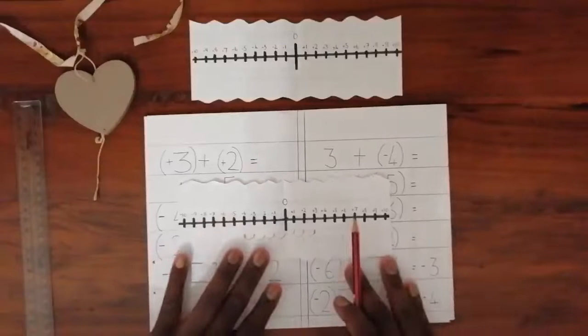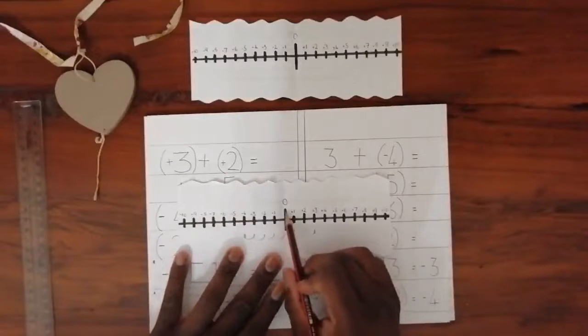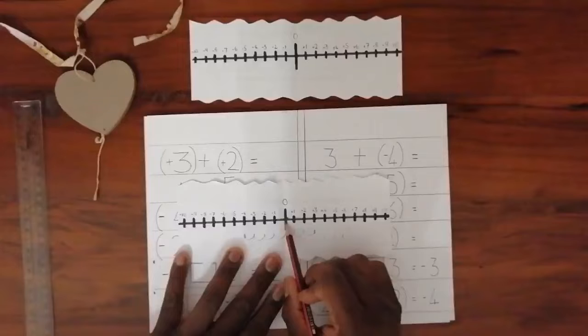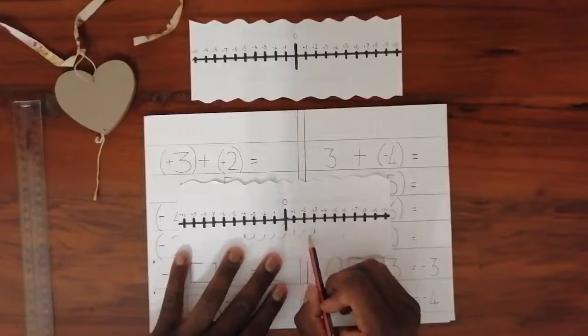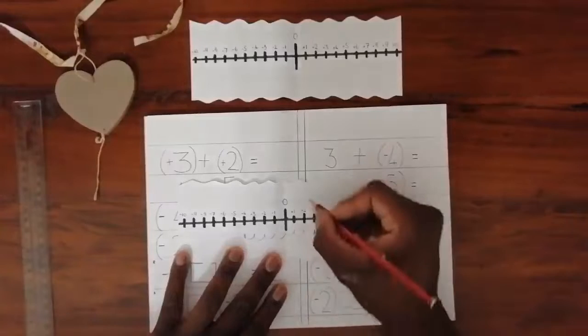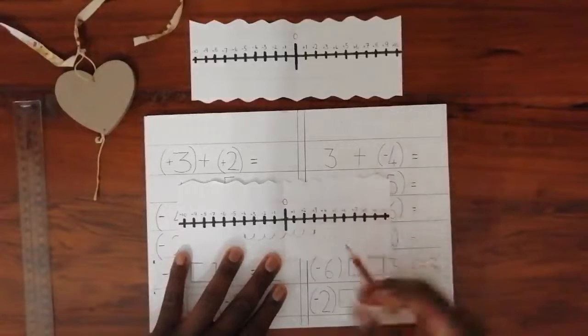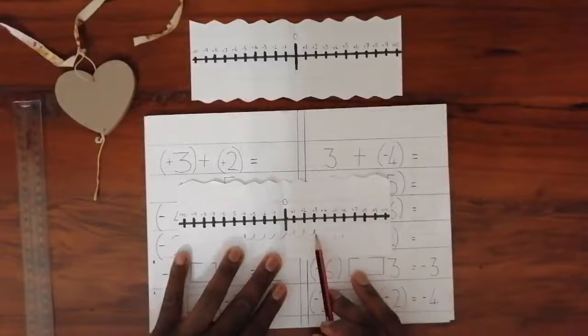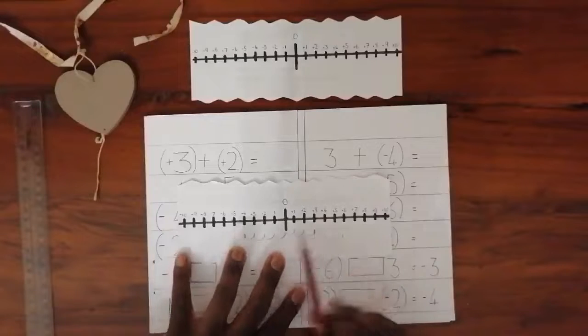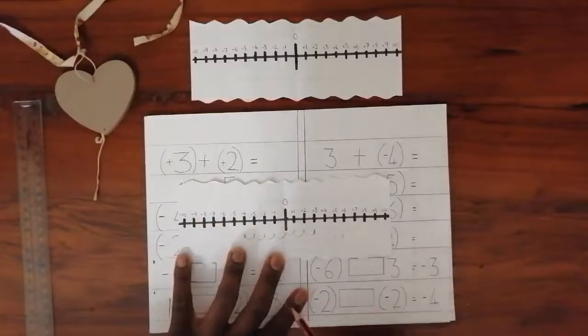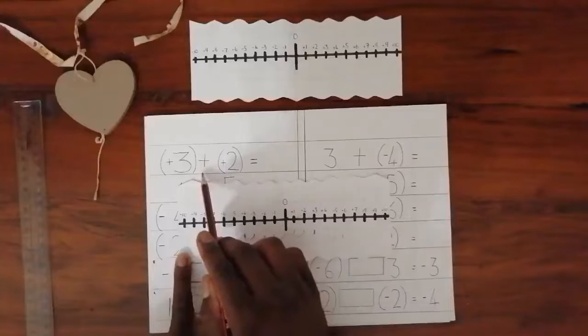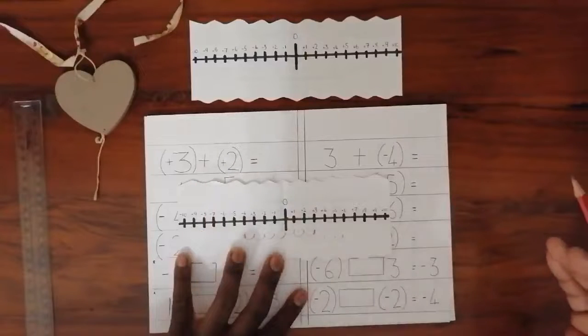Plus 3 is to the right of 0, and we move 3 places to get to plus 3. 1, 2, 3. This is where we are. Let me make a small mark. And now we ask ourselves, okay, when we see this addition sign, it means we're building up, meaning we move places to the right. Whenever you see the addition sign, know we are moving to the right.